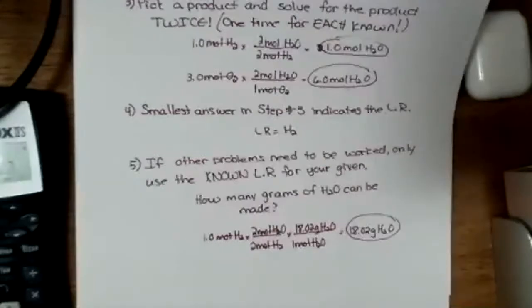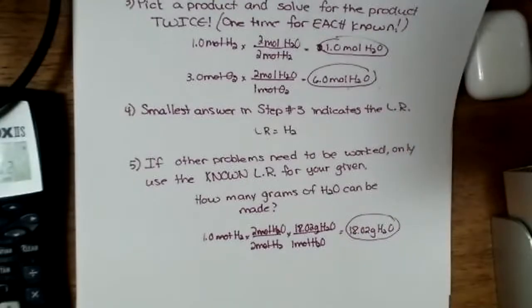Could you have started with your 1 mole of water? Oh, yeah, and just converted that to grams? Yeah. Sure, you could have. Yep.